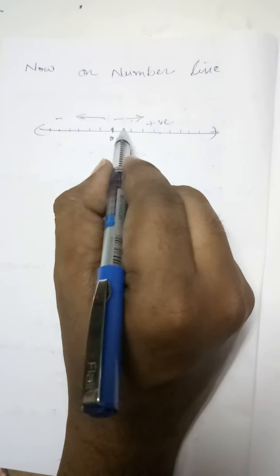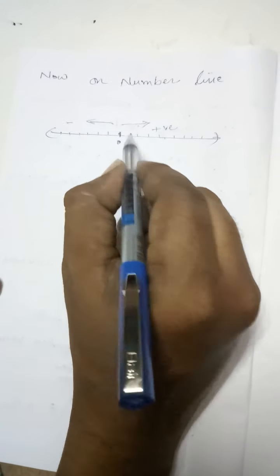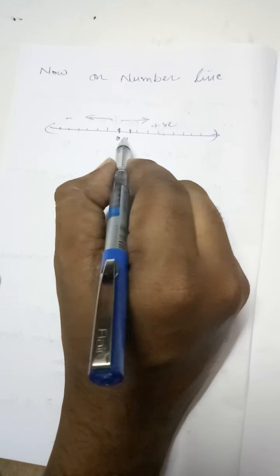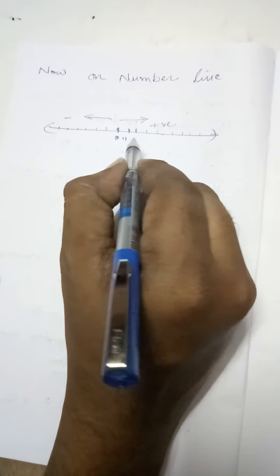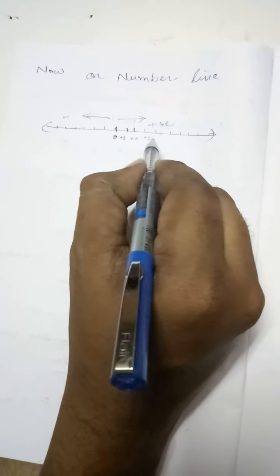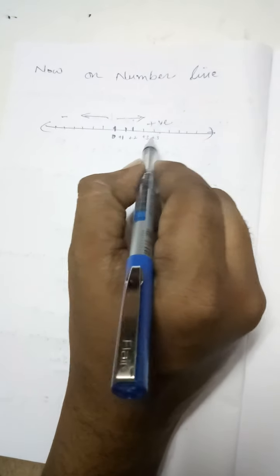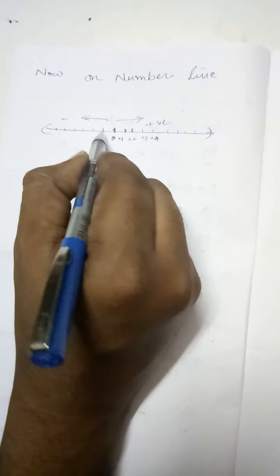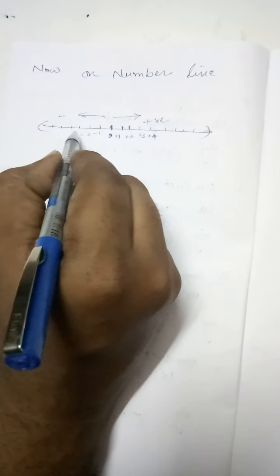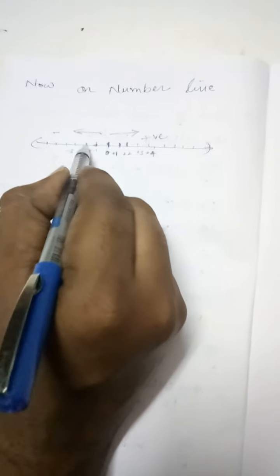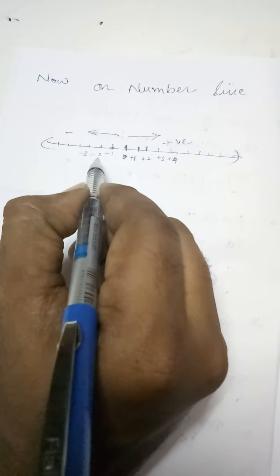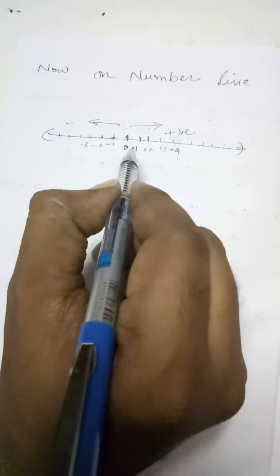For example, after 0 the first point is considered as 1, means plus 1, and the second point is considered as plus 2, plus 3, plus 4, means each and every point is considered as a number. And from 0 to the left side are negative numbers, minus 1, minus 2, minus 3. Here each and every point is considered as a negative number. This is the property of the number line.